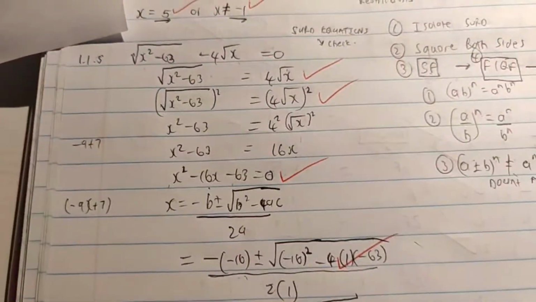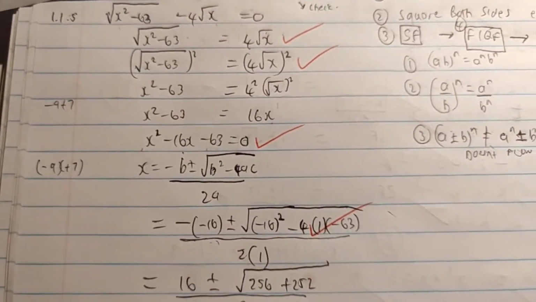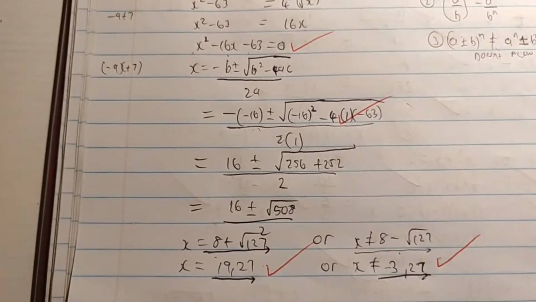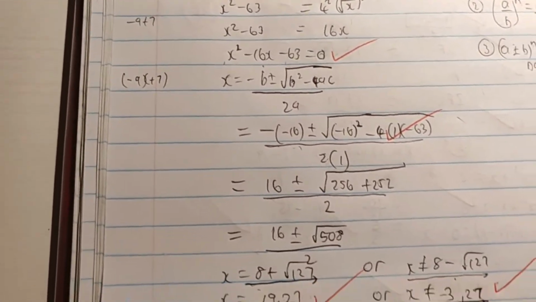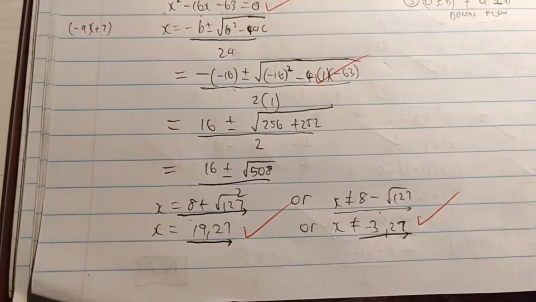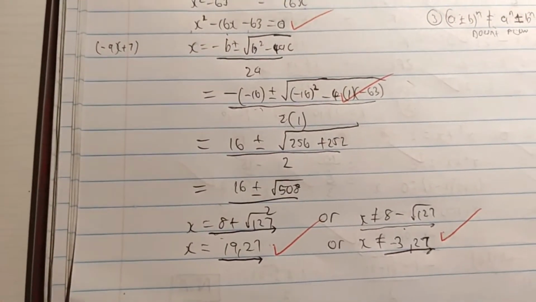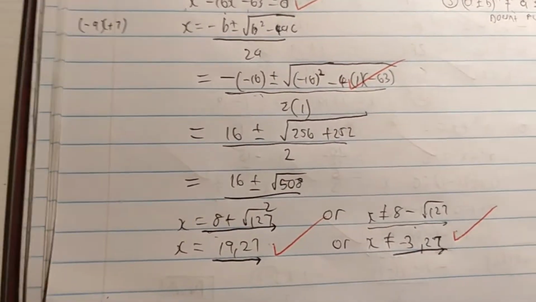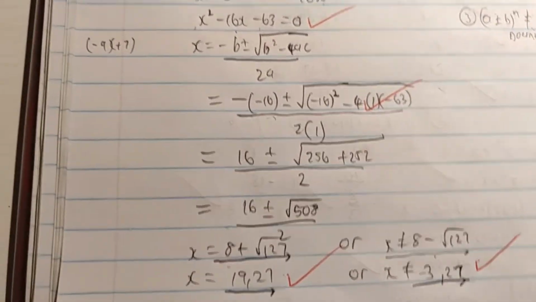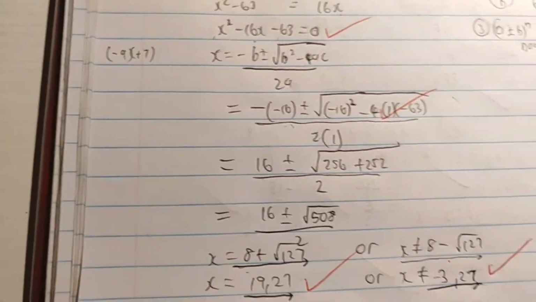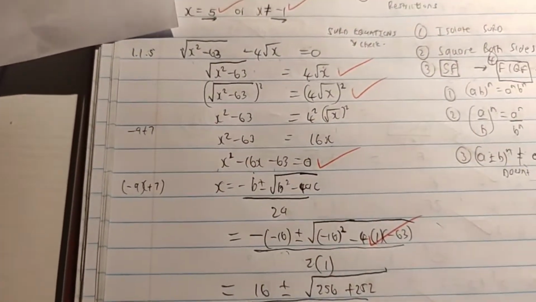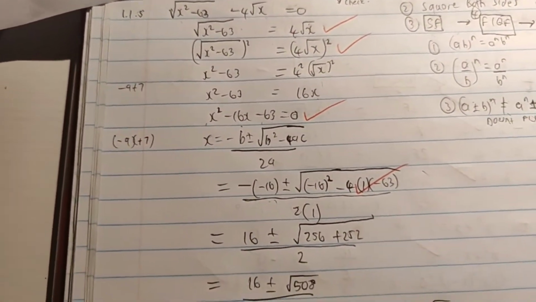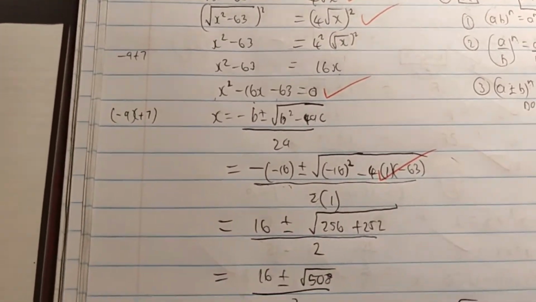Surd equations, you must check. Please check the answers for surd equations. We only have the surd equation where you have to check whether you like it or not. And then your fraction equations, we always check against the restriction. All other equations, there is no need to check. So it's only when you have a surd in the mix or when you have a restriction that you've written down for a fraction equation. Check as a matter of rule.